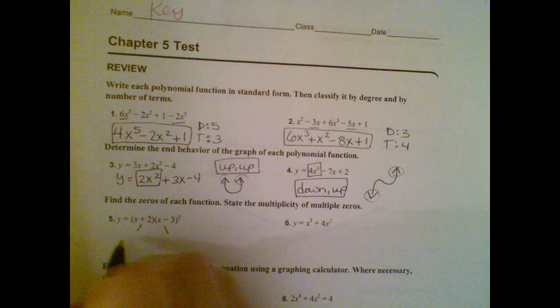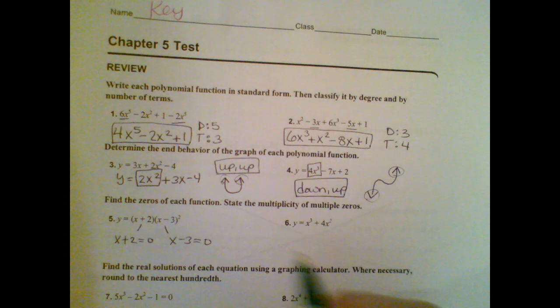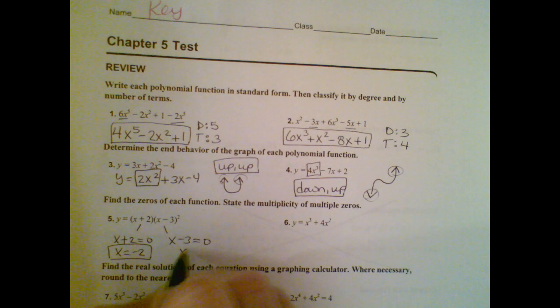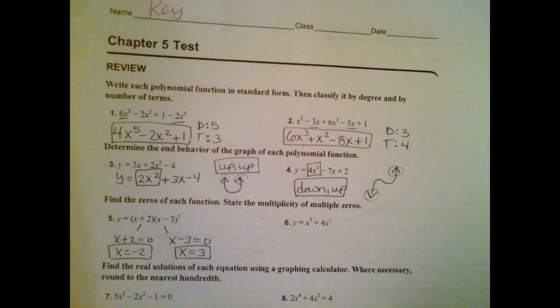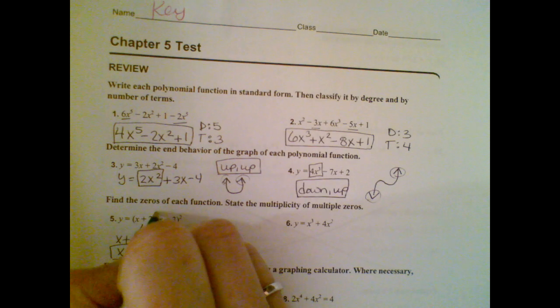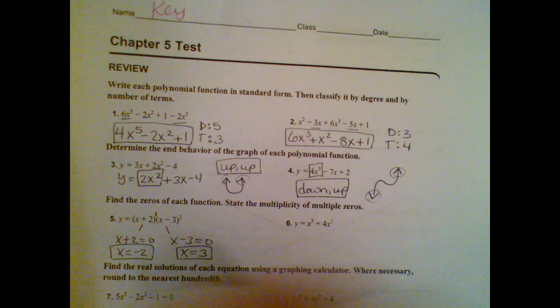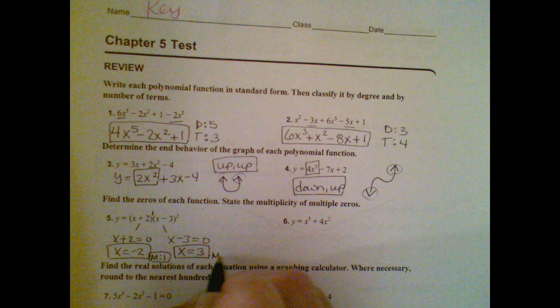For number 5 and 6, they want to know, find the zeros, state their multiplicities. So for these ones, we're just going to set them equal to 0. We're going to solve for them. So we get x equals negative 2, x equals positive 3, and then their multiplicities are how often do they occur, and so we're looking at the exponents. If it doesn't have an exponent, it's going to have an exponent of 1. They will never have a multiplicity of 0. That means it does not exist, and both of these solutions exist in this problem. So this first one has a multiplicity of 1, and then x equals 3 has a multiplicity of 2.